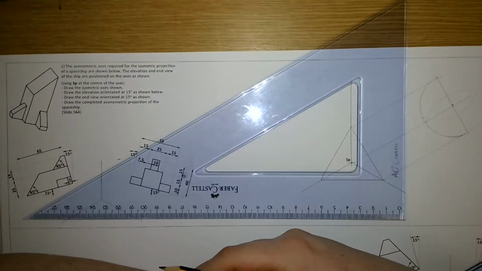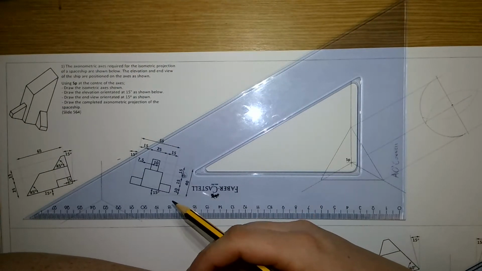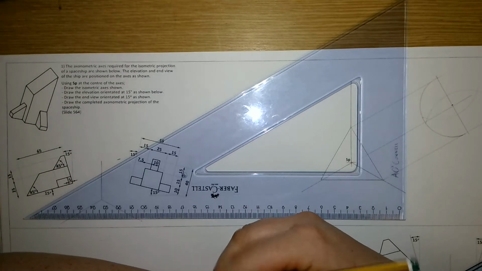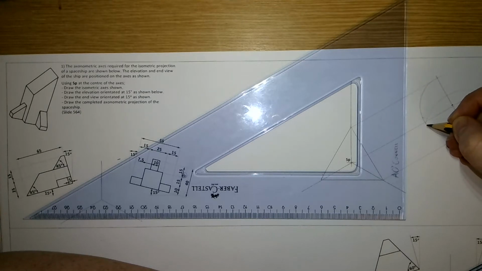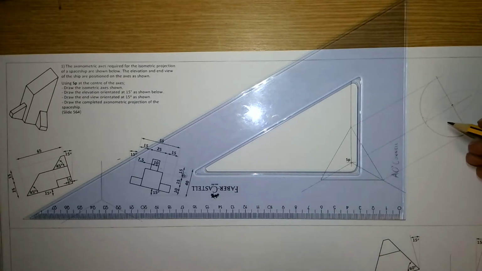There's a rule that you should remember from early on, and if we haven't covered it yet, we're going to cover it now. That is that if you have a circle here, any line coming from the diameter of a circle to a point on the circumference and coming back to the diameter will make an angle of 90 degrees.